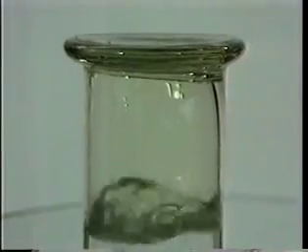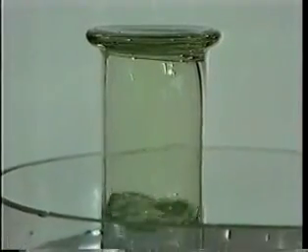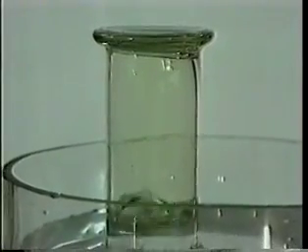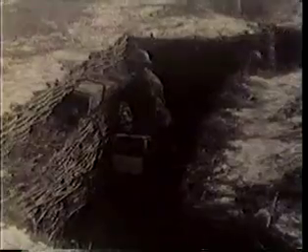But this element, chlorine, is a gas that we mustn't breathe. It was the first of the war gases. In the First World War, thousands of men were killed or maimed in chlorine gas attacks.